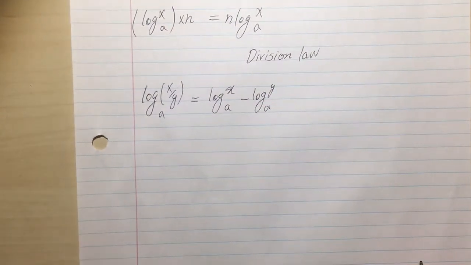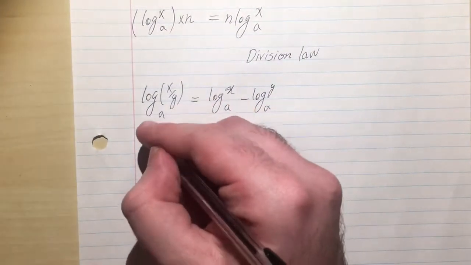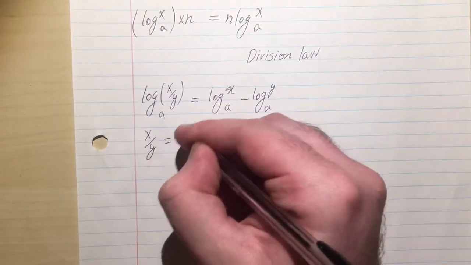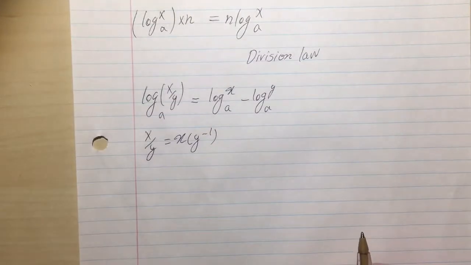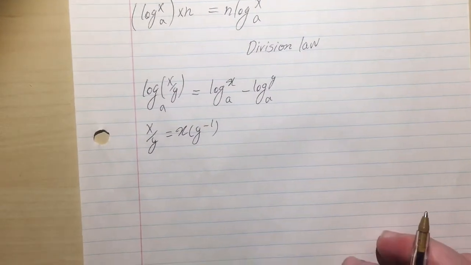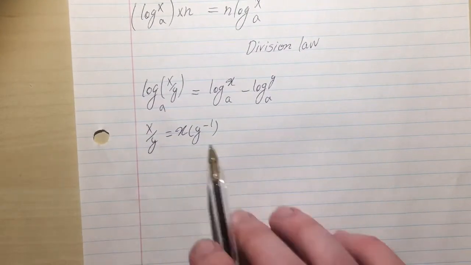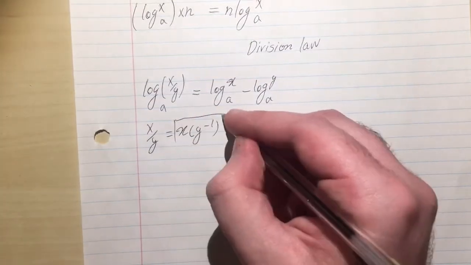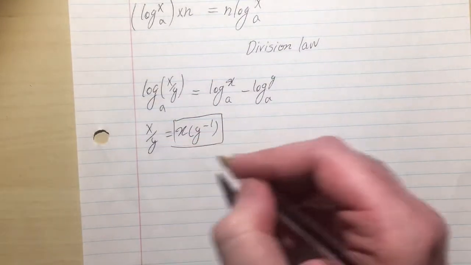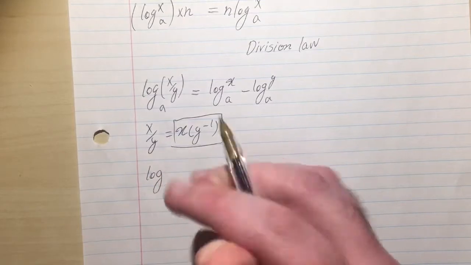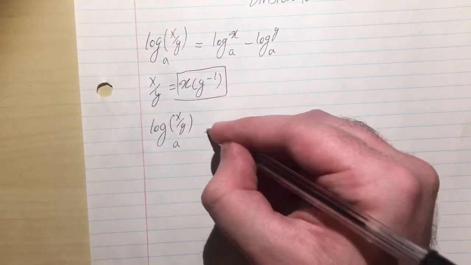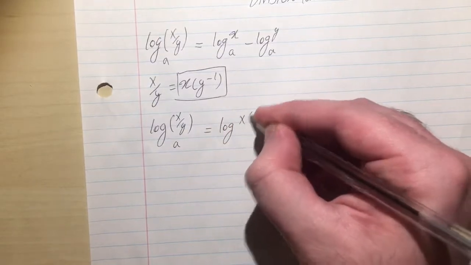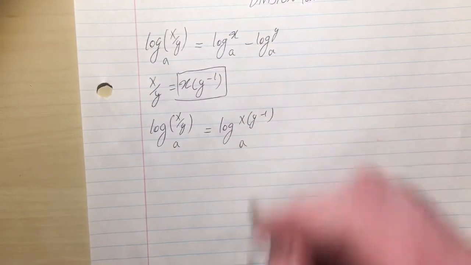So why is that? The key is I can write x over y as x times y to the negative 1. So just replace x over y with this term, and write it as log of x times y to the negative 1 base a.